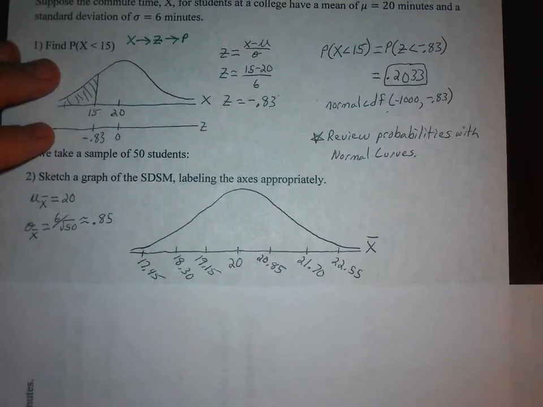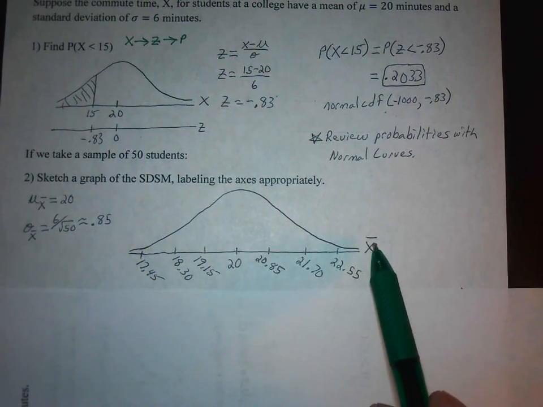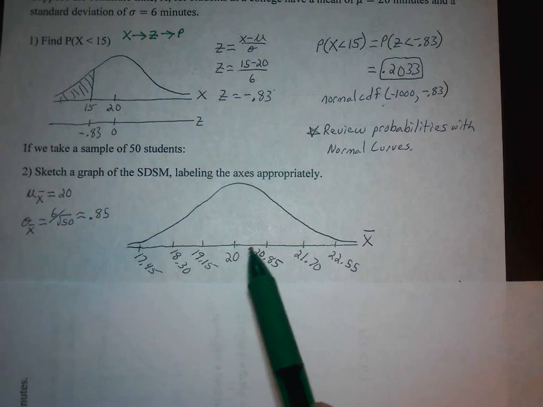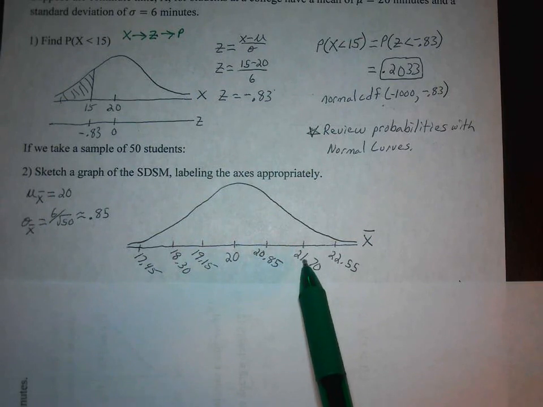If we were to label that on our axes, we have the sample mean, x bar, and 20 is in the center because that's the mean of the sample means. Then label one standard deviation above the mean, which is 20.85. Two standard deviations above the mean is 21.7, and so on.